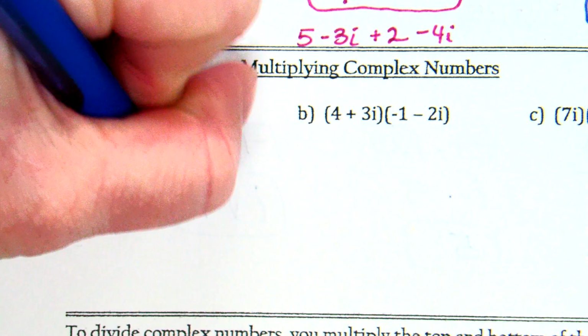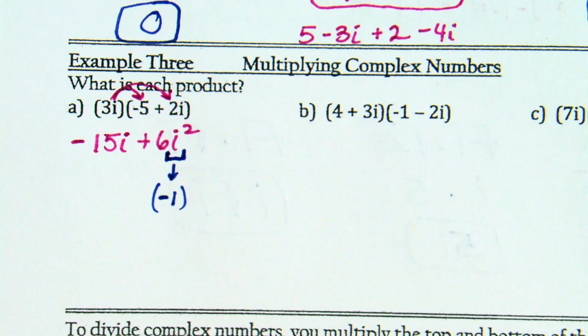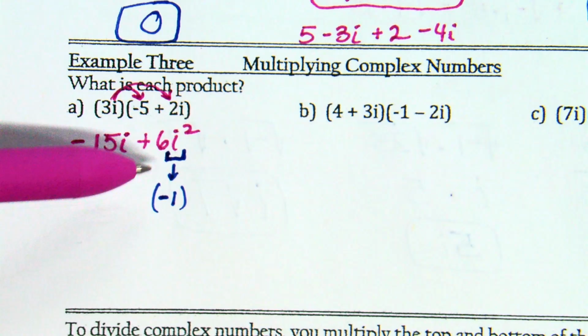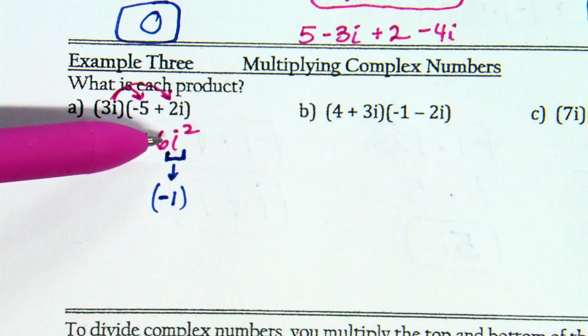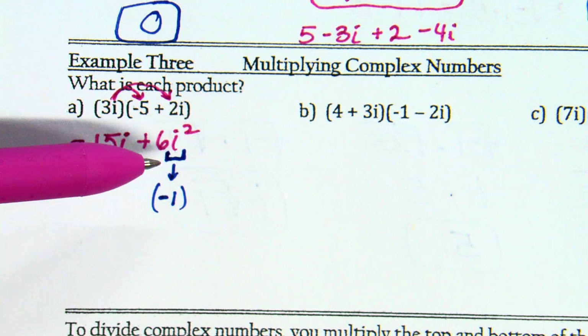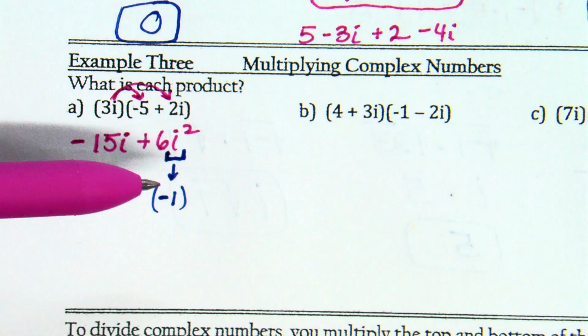Okay, so if you recall yesterday, i itself is the square root of negative 1. So the i has to stay as i. We can't replace that with anything simpler. However, i squared is equal to just the number negative 1. So anytime you have an i squared in your answer, we can automatically take that to the number negative 1.